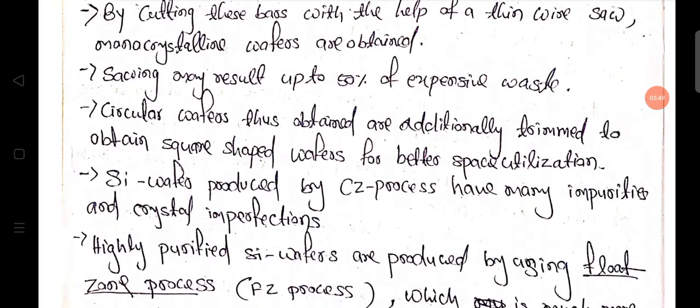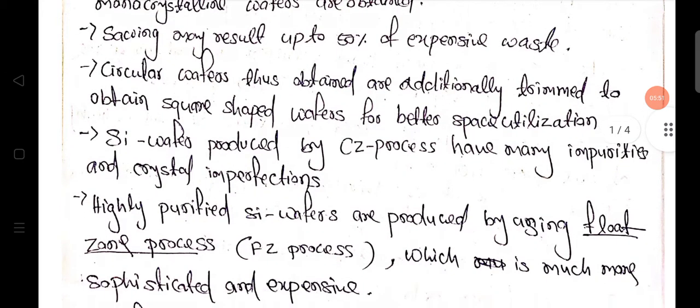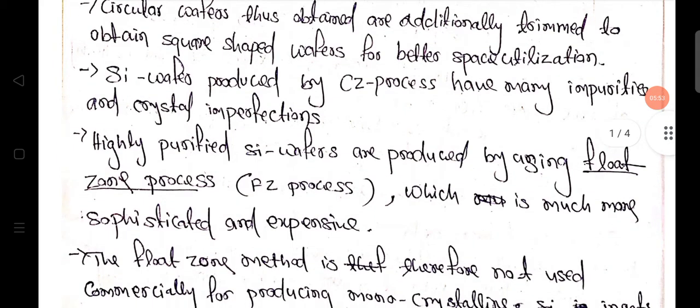Silicon wafers produced by the seeded process have many impurities and crystal imperfections. Highly purified silicon wafers are produced by using the float zone process, or FZ process, which is more sophisticated and expensive.